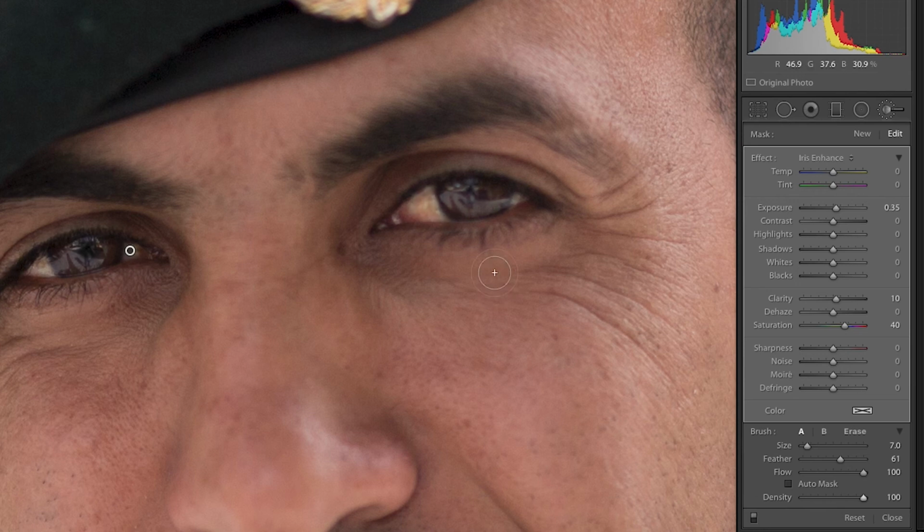It's pretty drastic, and I don't really want it to be that severe, so I'm gonna go and change the density of this brush. Now, unfortunately, one of the things about Lightroom is you can't just go and change density and have it affect what you've already applied.